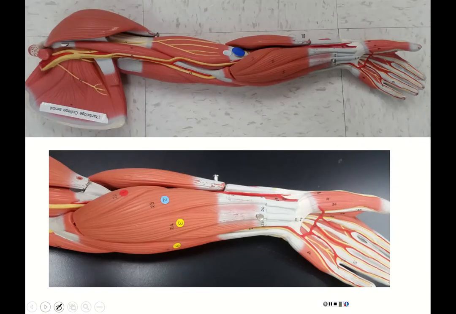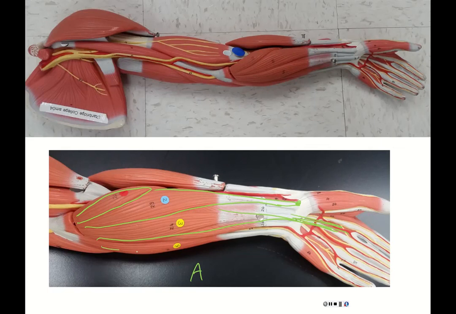And then this is anterior view of the forearm. So you've got your pronator right there, flexor carpi radialis, radialis side, palmaris longus because it's going all the way down to the palm, and then flexor carpi ulnaris.